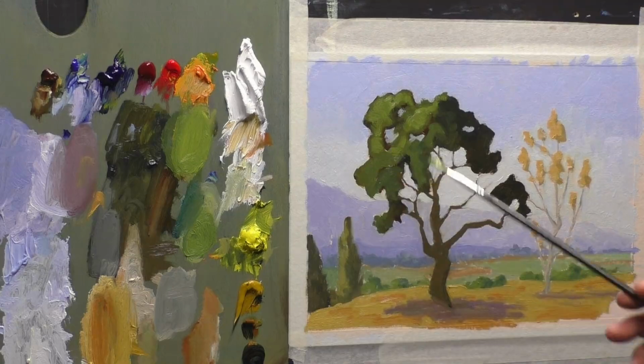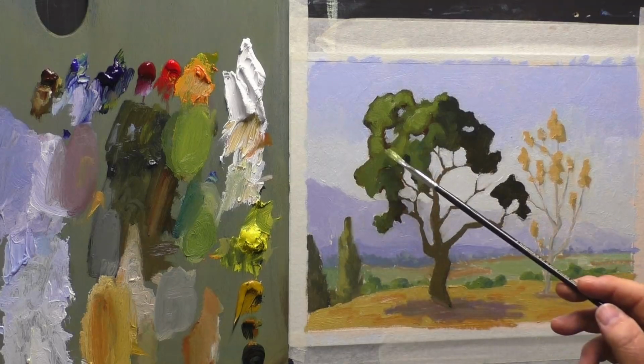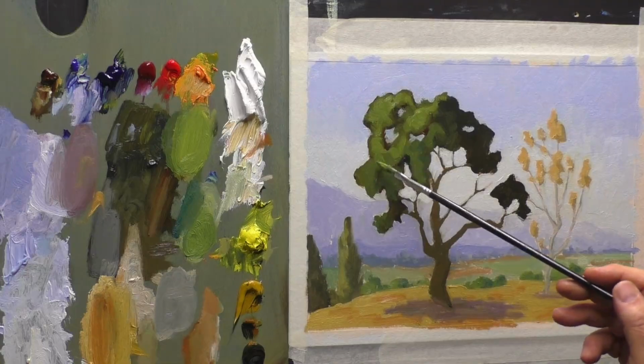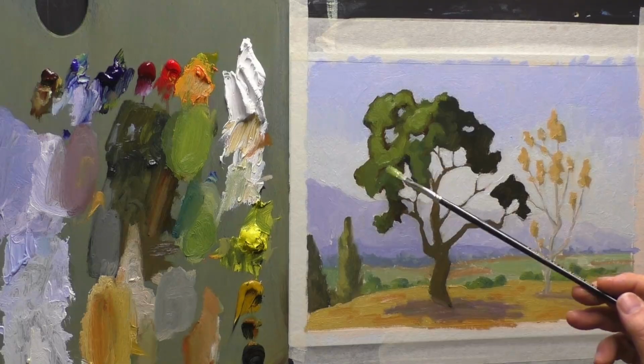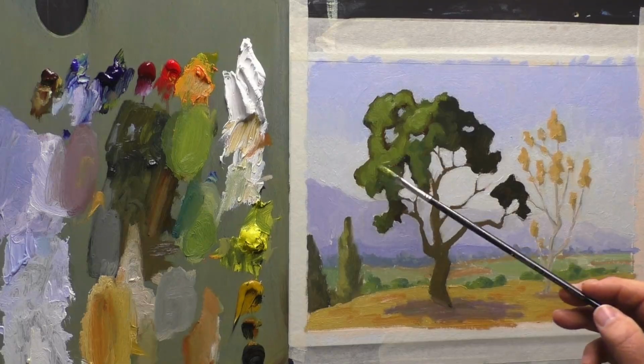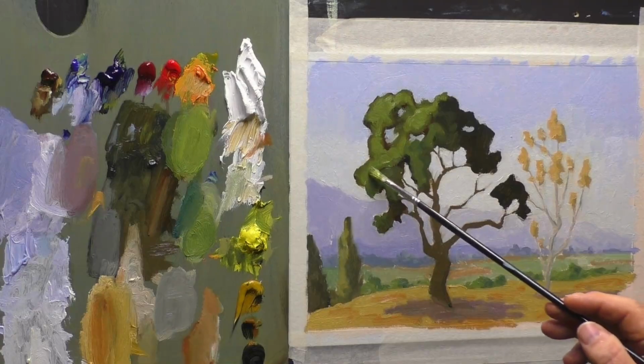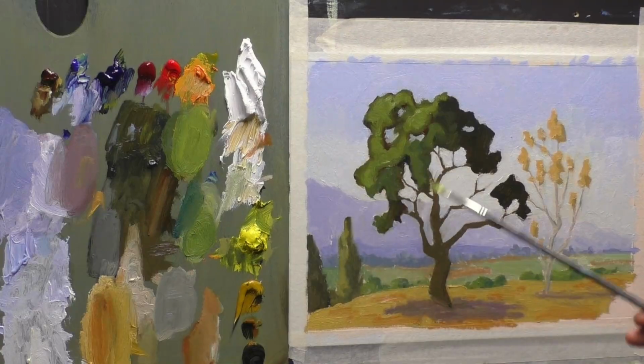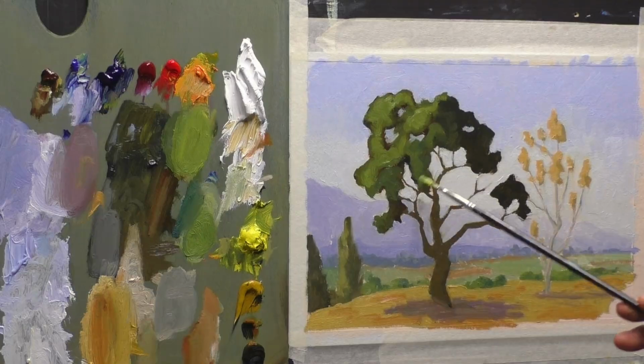And this is what is giving the form to your tree.